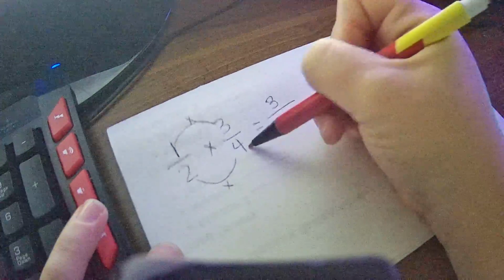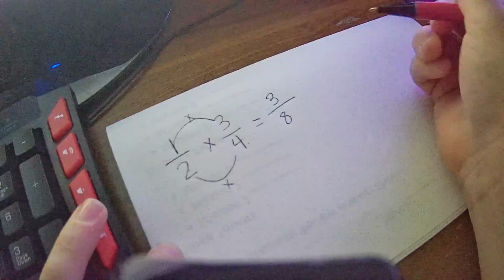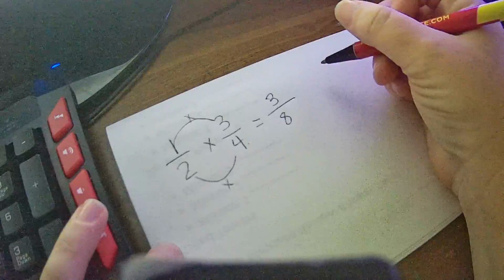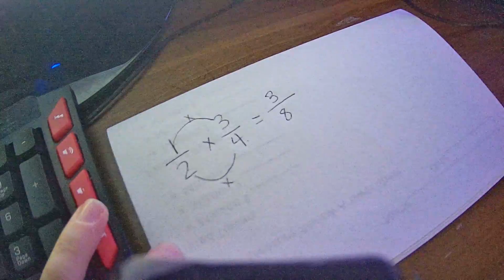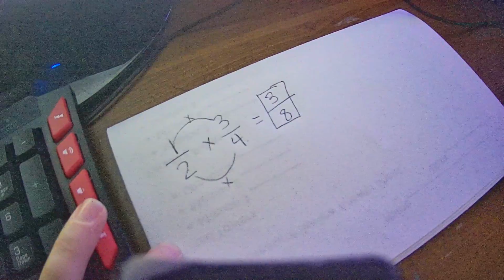Step 2 is to multiply the denominators. What is 2 times 4? 2 times 4 is 8. And since 3/8 cannot be simplified, it is the final answer, and we will box our answers nice and neat.